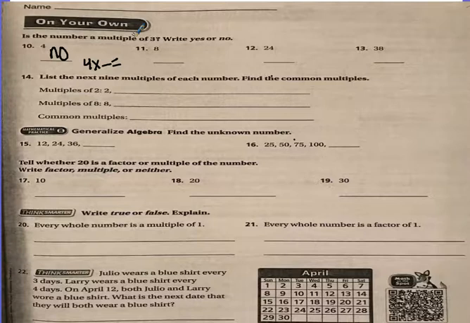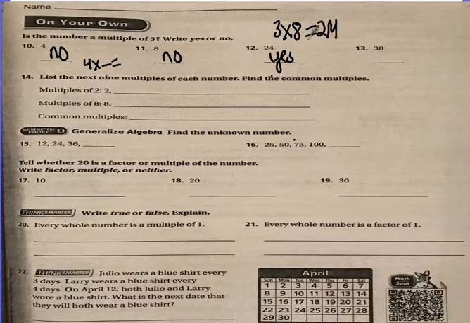Okay, number 11 would also be a no. Okay, number 12 would be a yes. And this, remember, we're looking for multiples, so we're looking for it to land on it. Because 3 times nothing is 8, and 4 times nothing is 3.